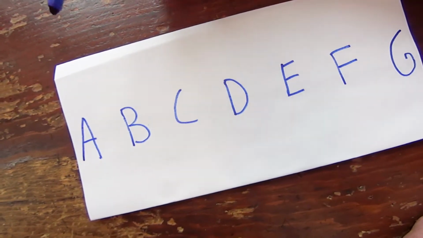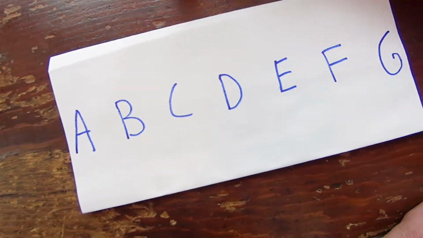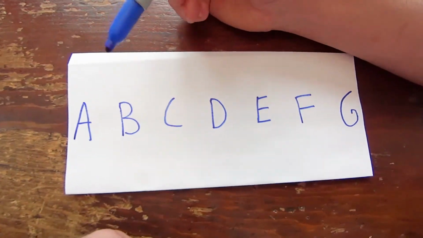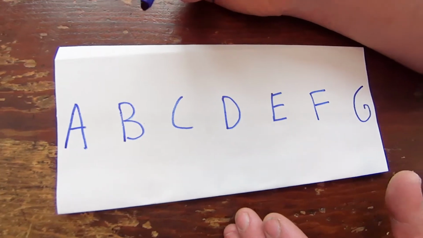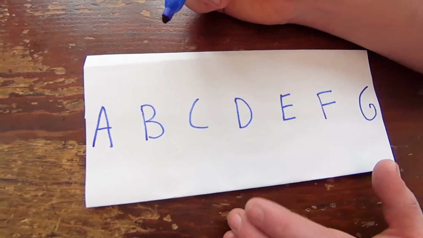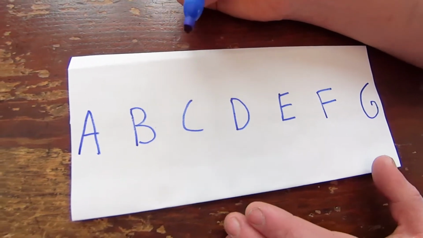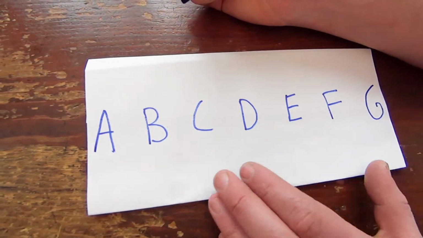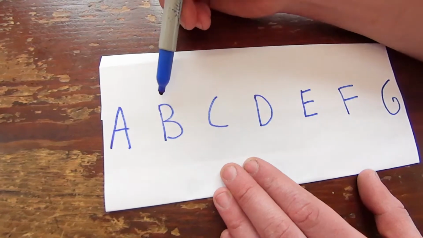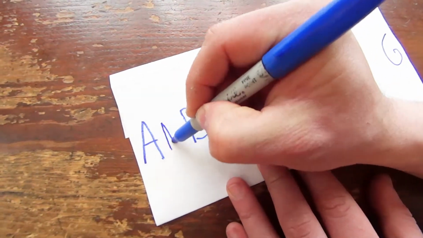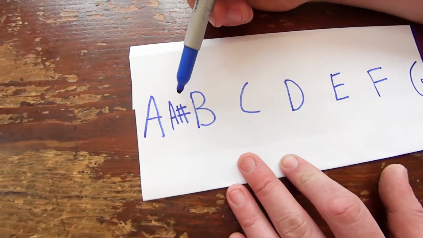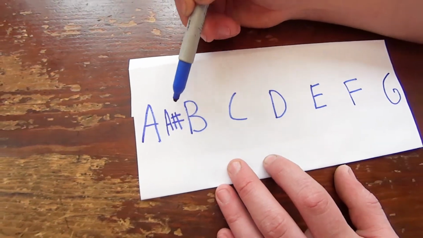So we're going to go over sharps and flats now. These are your whole steps. Now, in the middle, you have what are called half steps, which are referred to by the sharps and flats. So we're going to start with sharps. A sharp means the note below it raised a half step. So between A and B, we have A sharp. The sharp symbol looks like a pound sign on your phone.